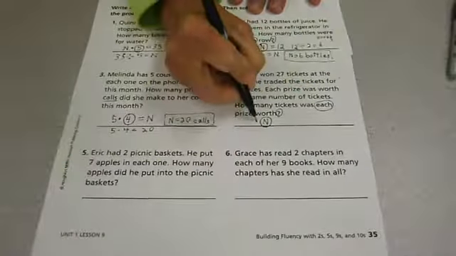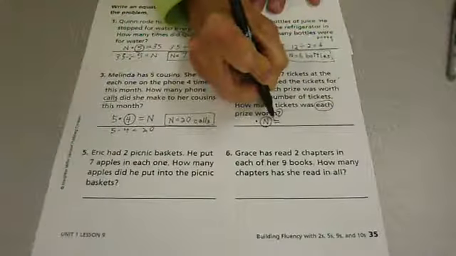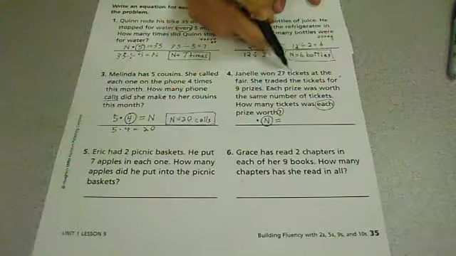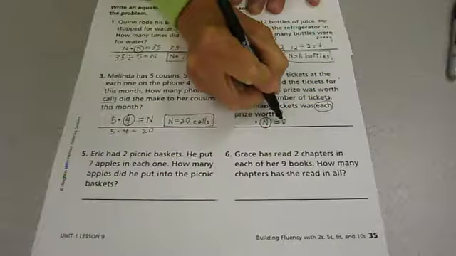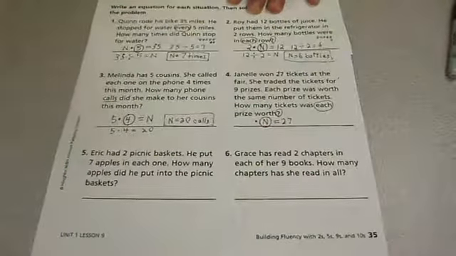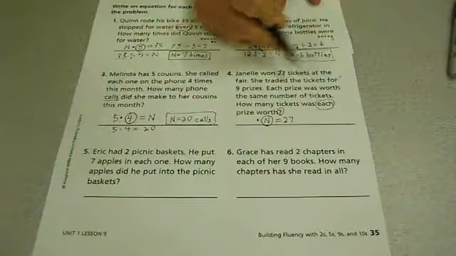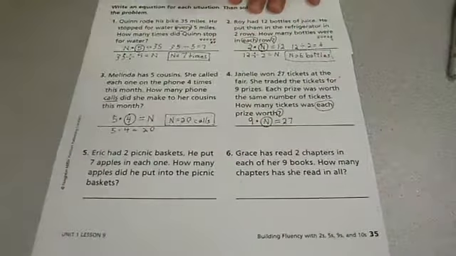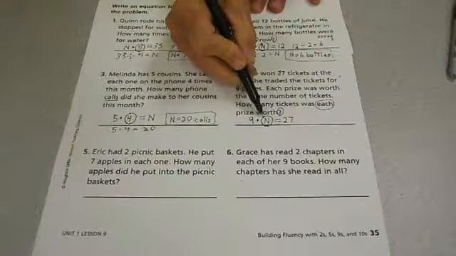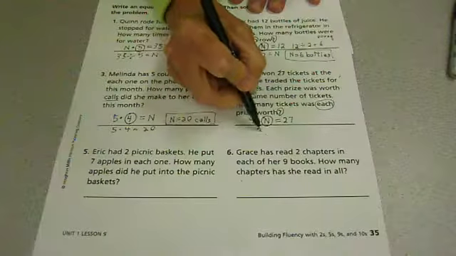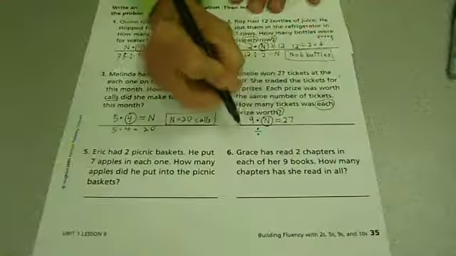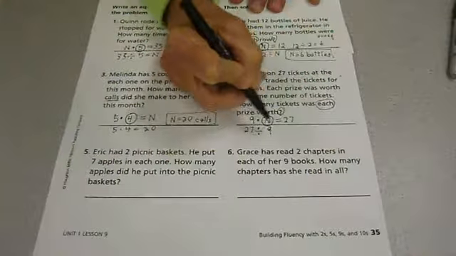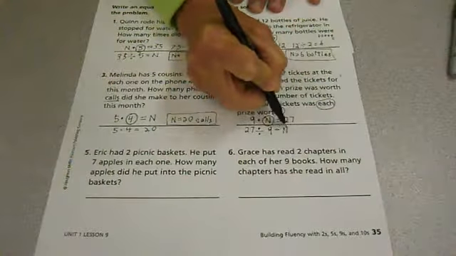I put a multiplication sign and my equal sign. Janelle won 27 tickets. That would be my total. And she traded them for 9 prizes. Okay, I'm missing a factor. Opposite operation. Big number comes first. 27 divided by 9 equals n.